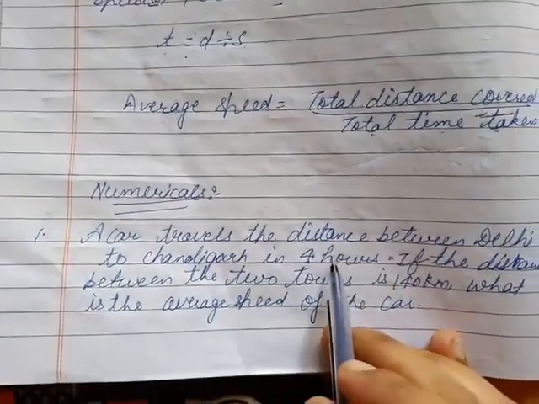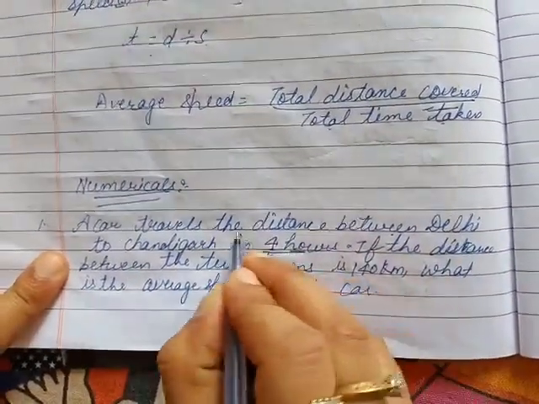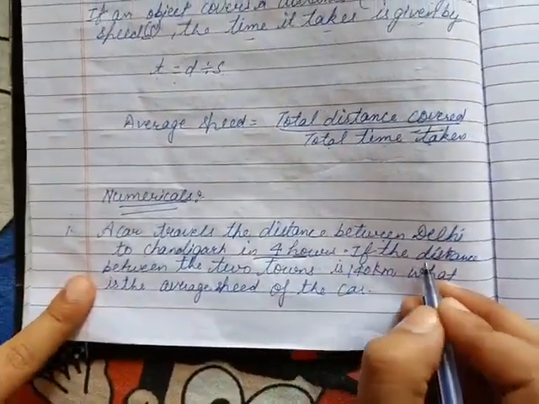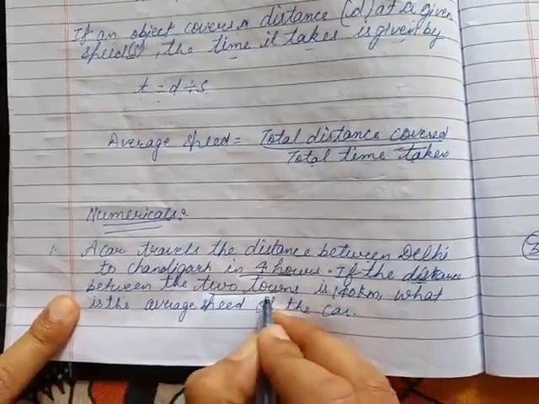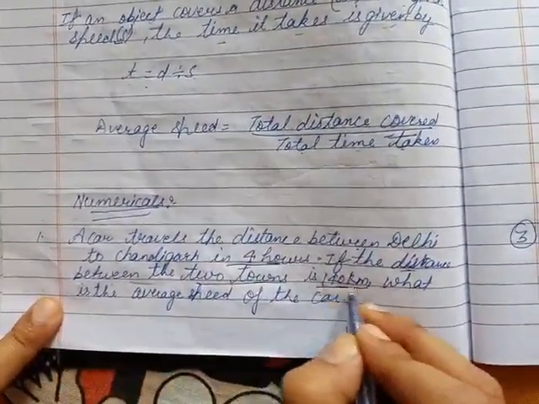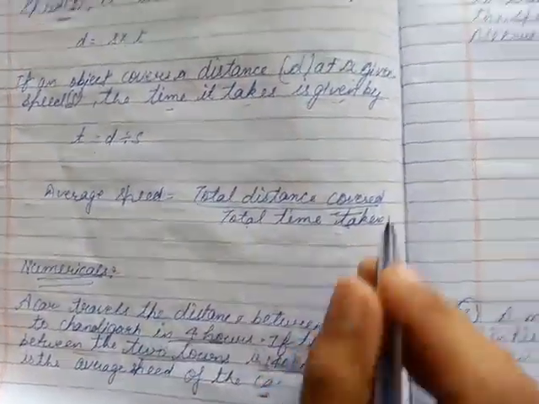A car travels the distance between Delhi and Chandigarh in 4 hours. If the distance between the two towns is 140 km, what is the average speed of the car?